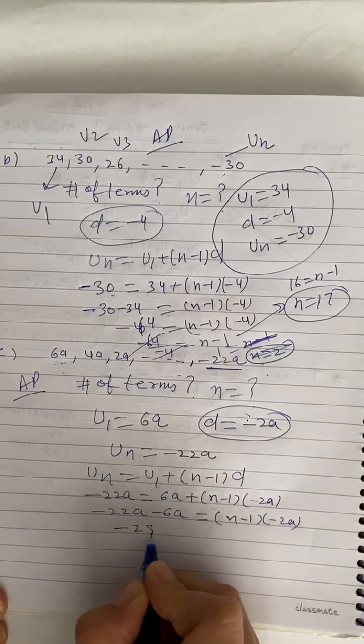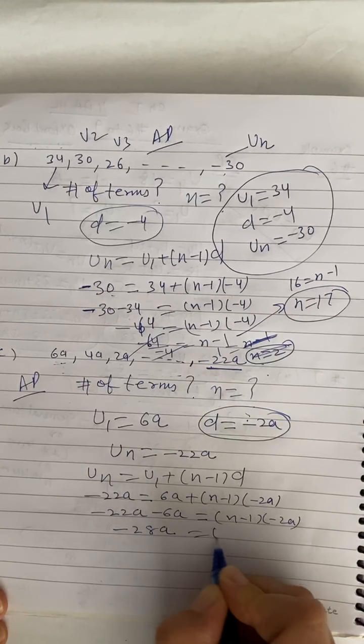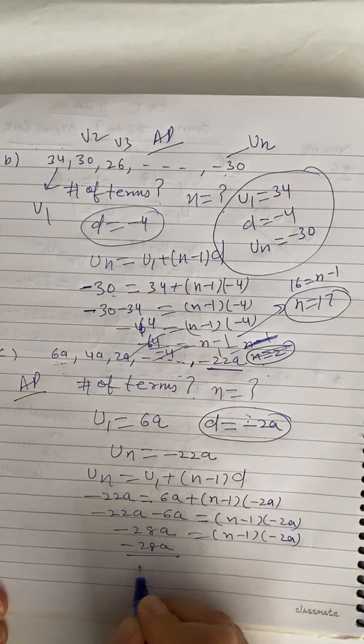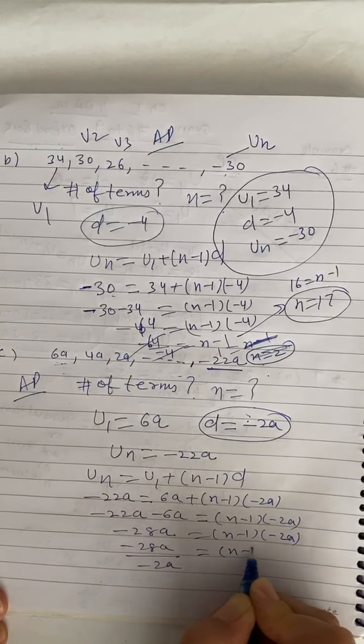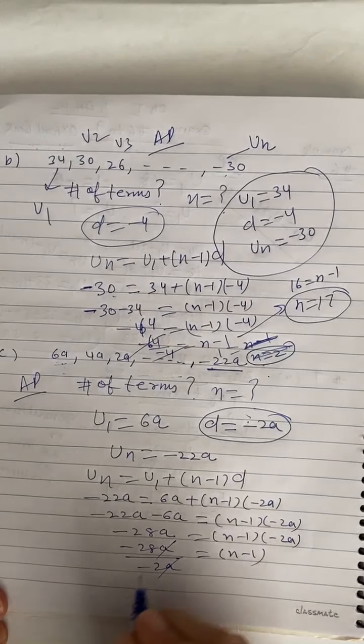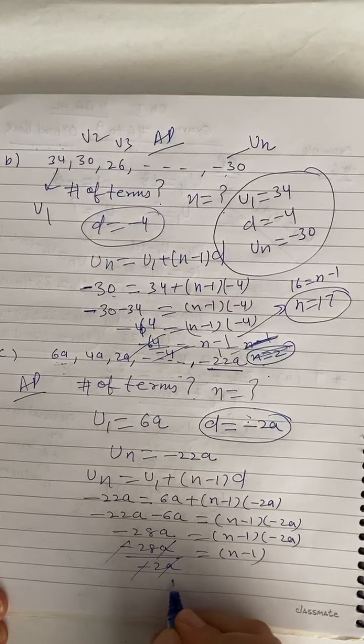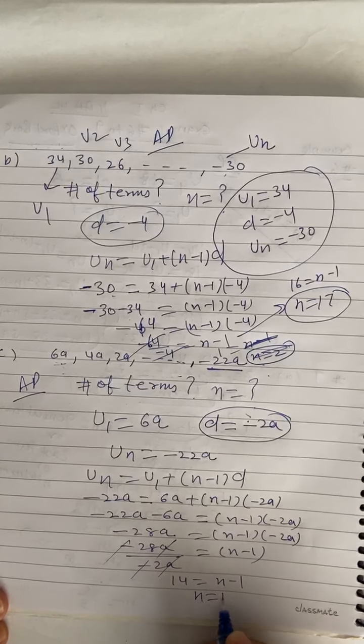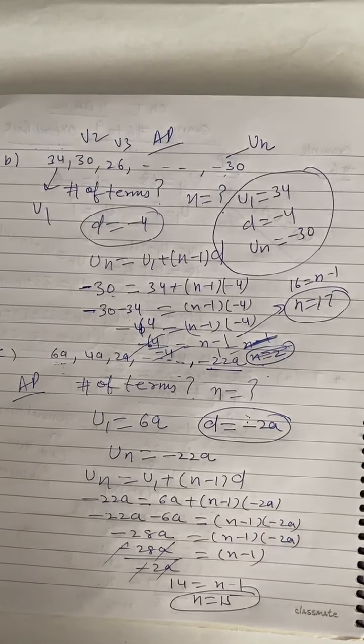So this is -28A is equal to N minus 1 into -2A, and then -28A divided by -2A is N minus 1. A and A got cancelled, negative got cancelled. This gives you 14 is equal to N minus 1, which means N is equal to 15. So you have 15 terms in this sequence.